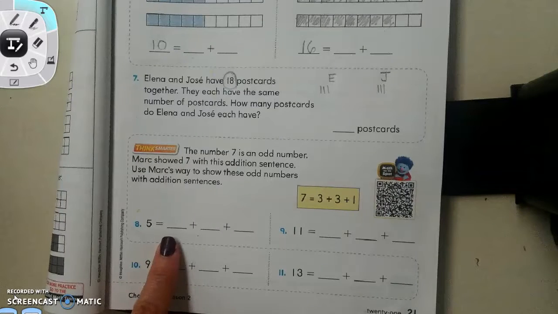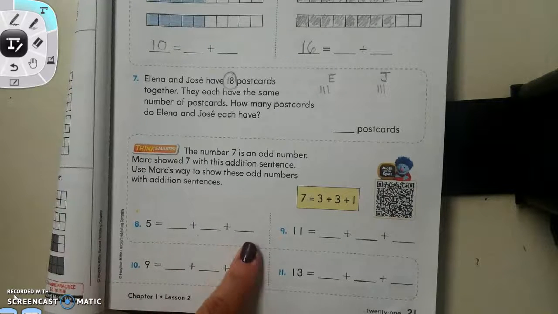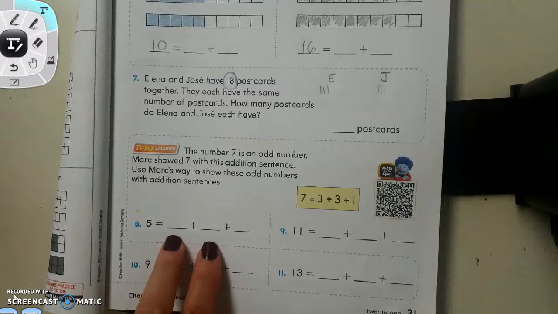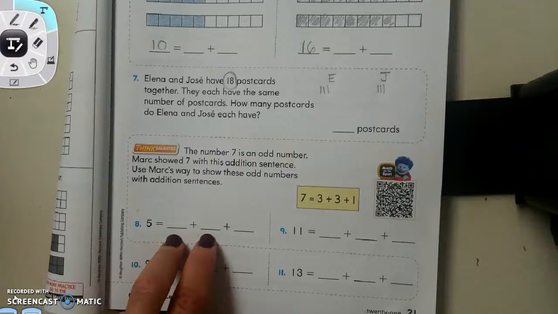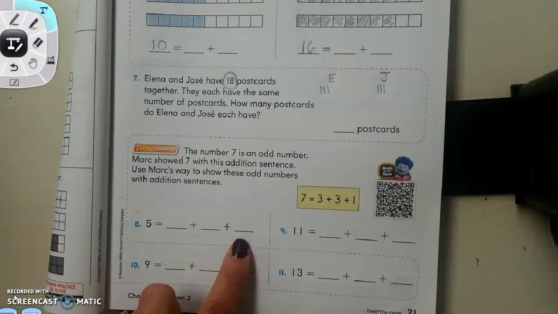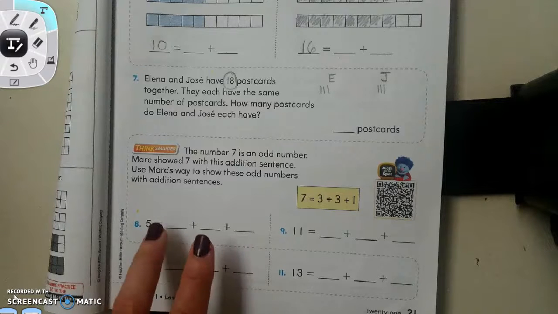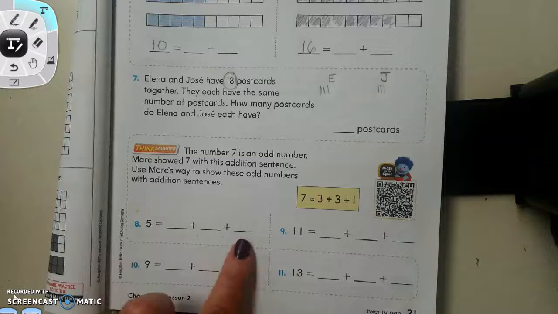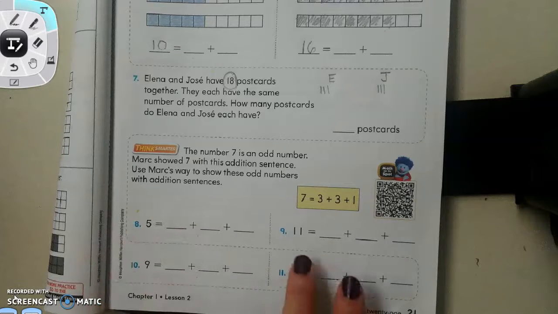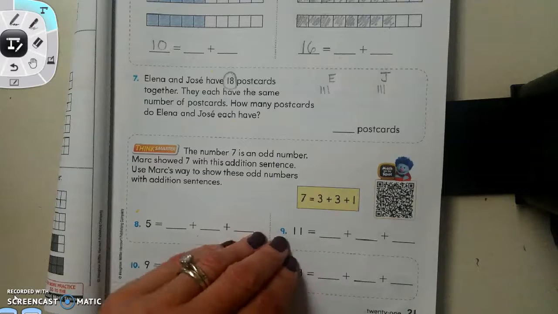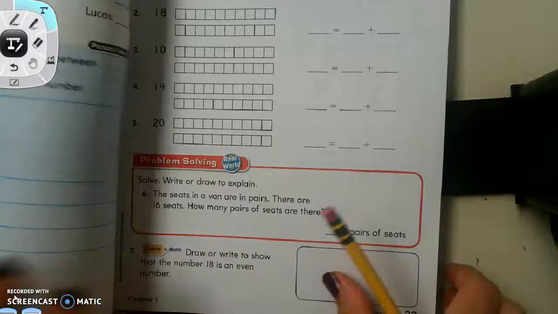Now you're breaking the number apart into 3 parts, making sure 2 of them are even, okay? And then just adding that 1 more. So blank plus 1 will get you 5. Blank plus 1 gets you 11. So think about that. On the back, you're going to finish up.